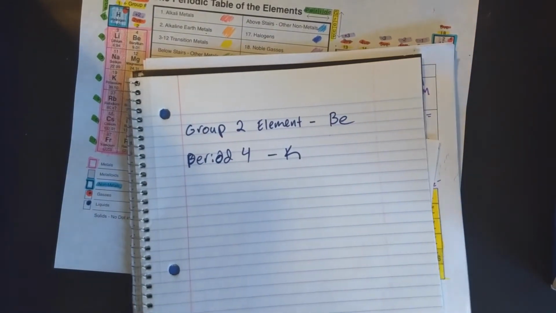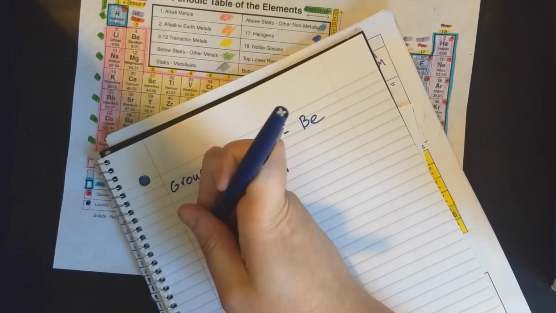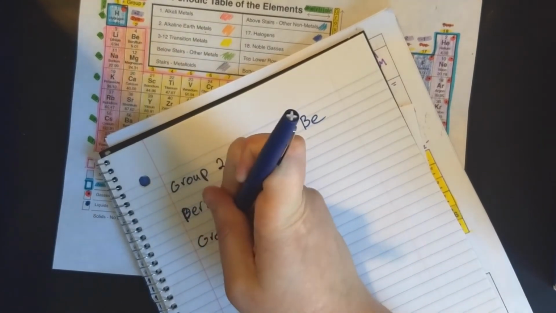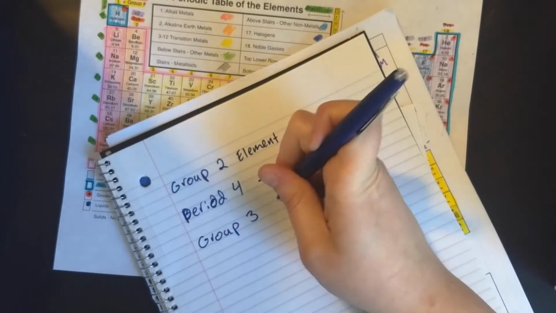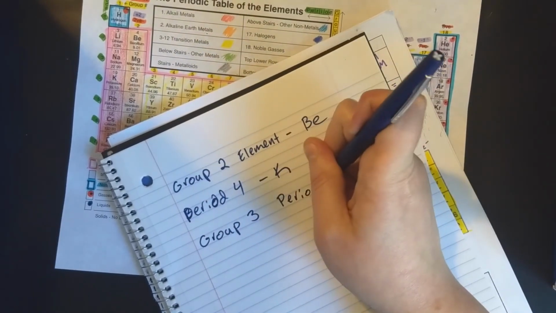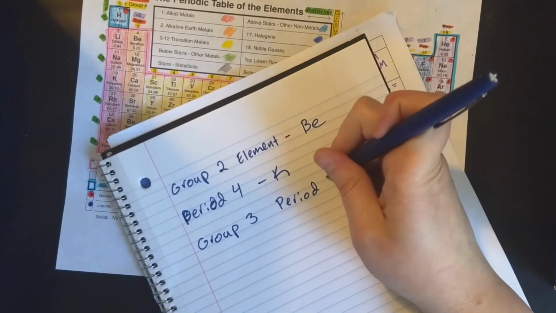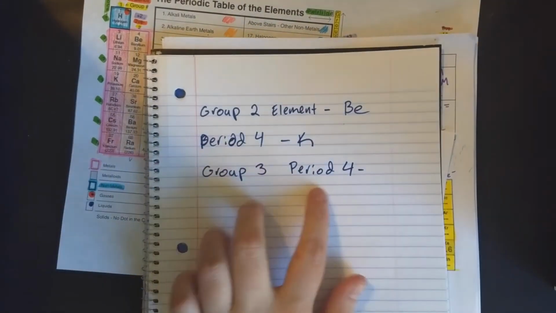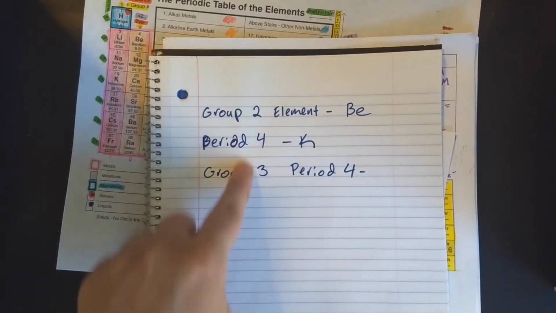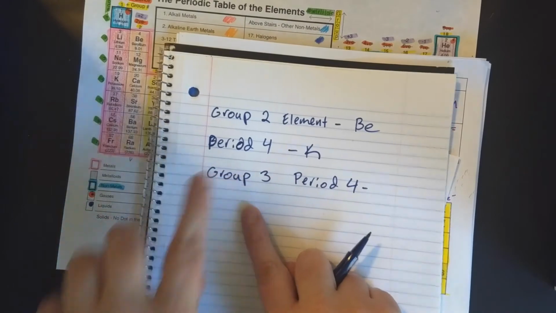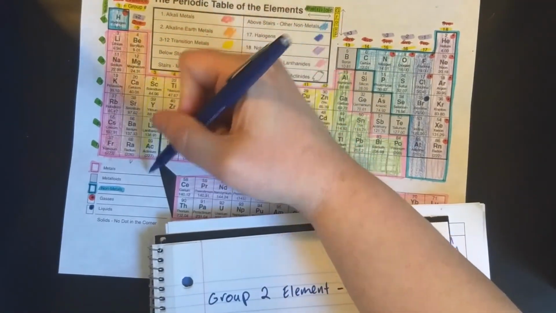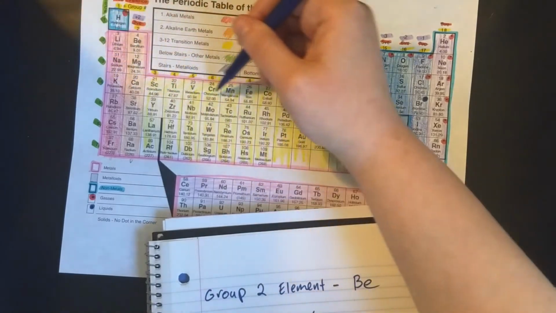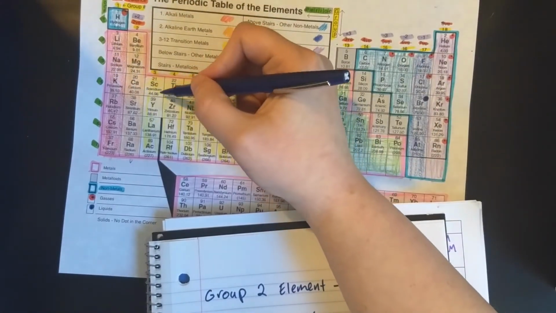What if I asked you for an element in group 3 and period 4? Okay, so we're kind of playing Battleship here, where we have to find the group and the period and meet in the middle. So if I find group 3, 1, 2, 3, and period 4, the one that meets in the middle is scandium.